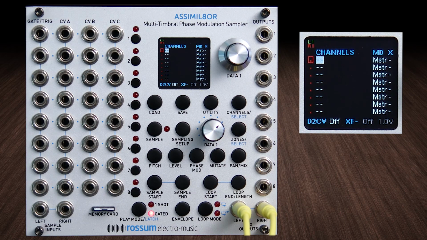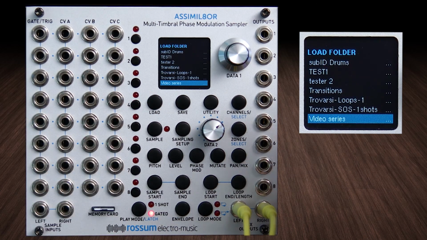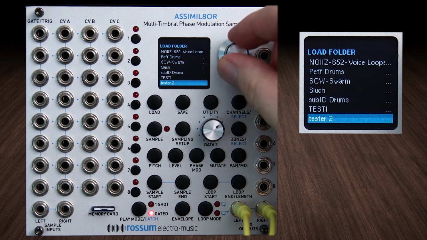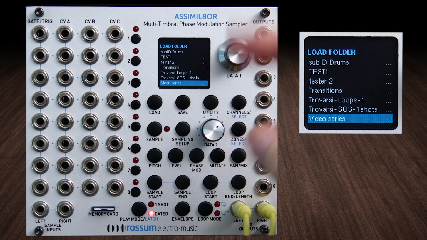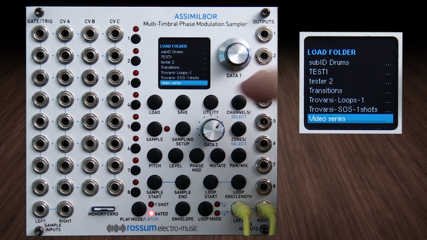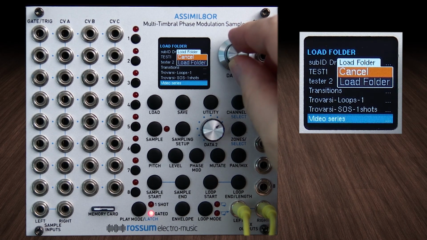In this video for the Rossum-Electro Music Assimil8or, we're just going to make a really simple beat. So again, to load samples, hit load and navigate to the folder where your samples live. I have a folder I made for this series called Video Series. I'm just going to click on that, and we're going to load folder.